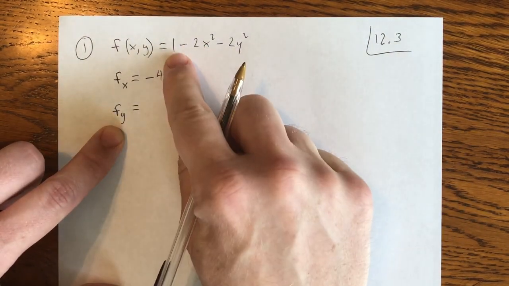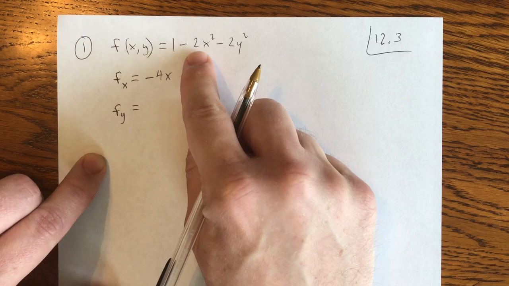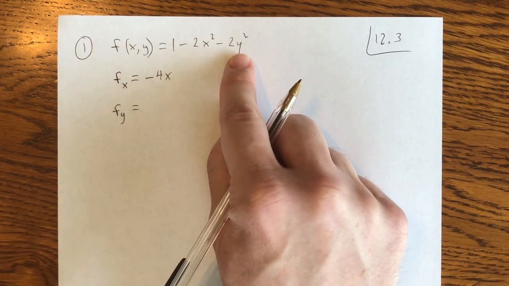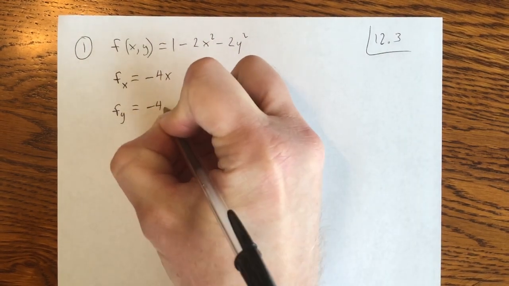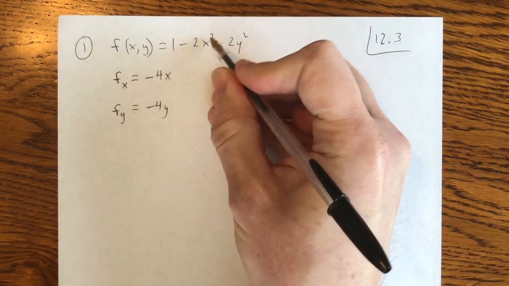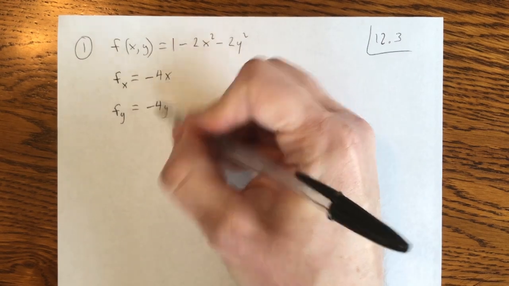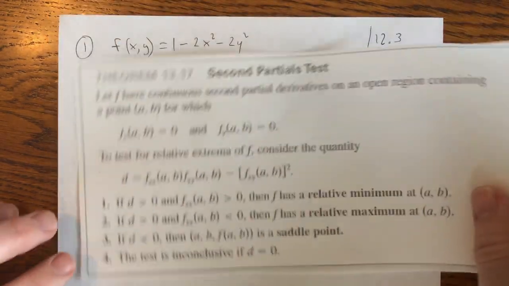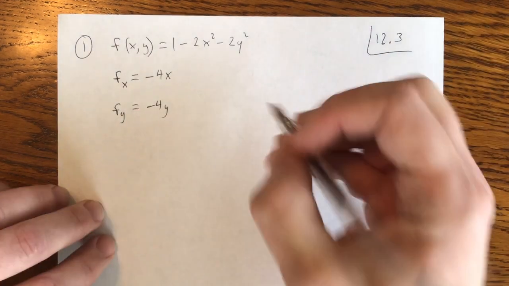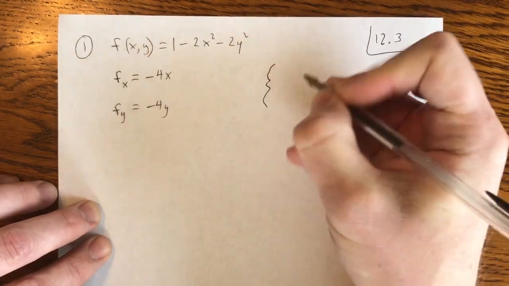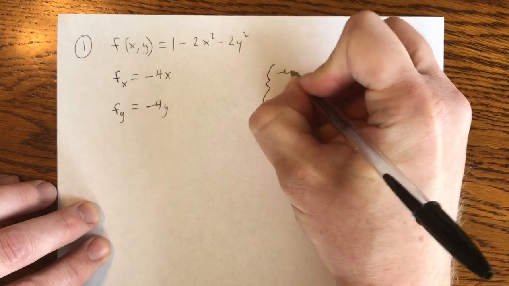So now this is a constant. This is a constant. This is what you are deriving. So you get negative 4y. Derivative here is 0. Derivative here is also 0. Okay, so what we're going to do now is we're going to let each of these partial derivatives be equal to 0. And we're going to create what is called a system of equations.